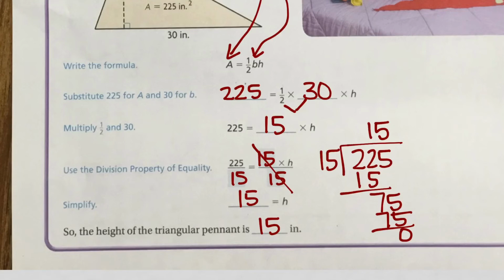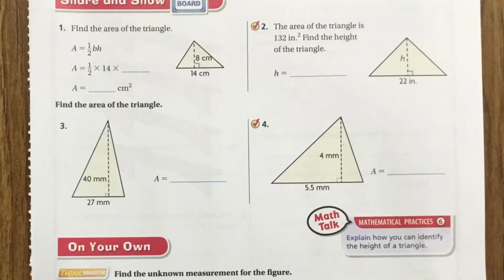Okay. We just have to be super careful what information it's giving us. If it's area, I have to plug it in for the A. If it's base, I plug it in for the B. If it's height, I plug it in for the H. Okay? Be super careful. All right, here we go.